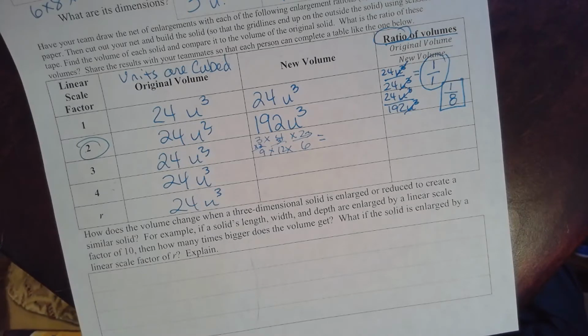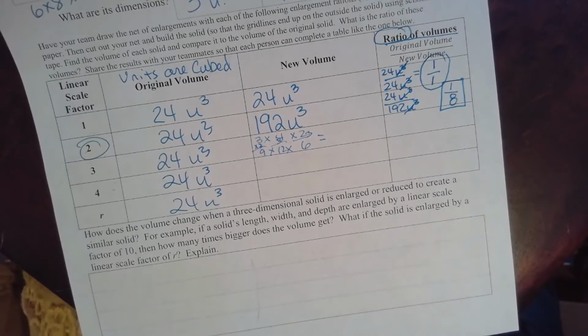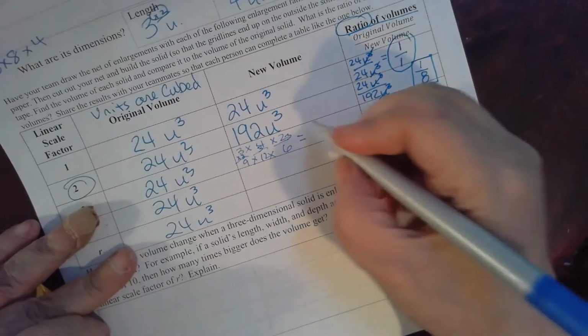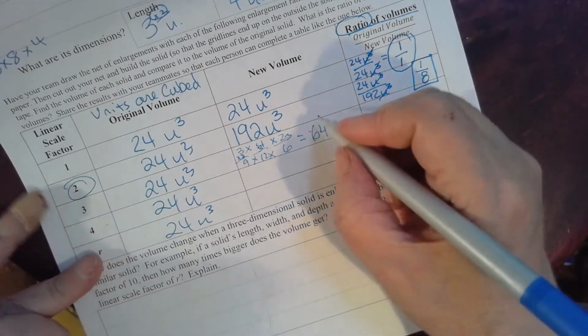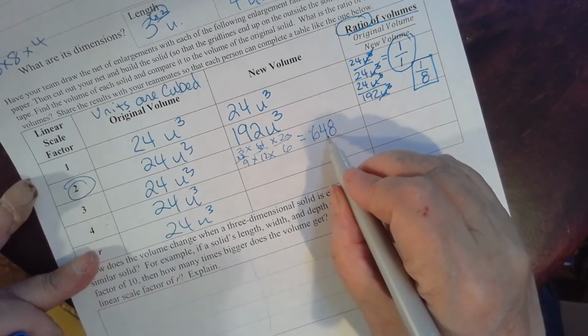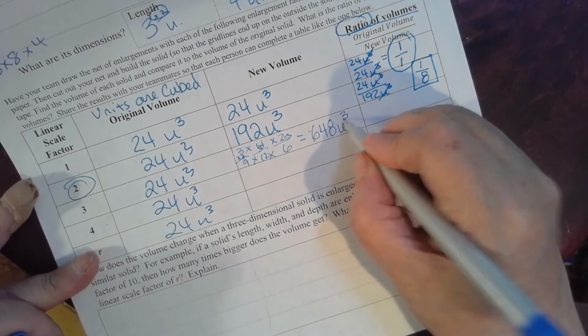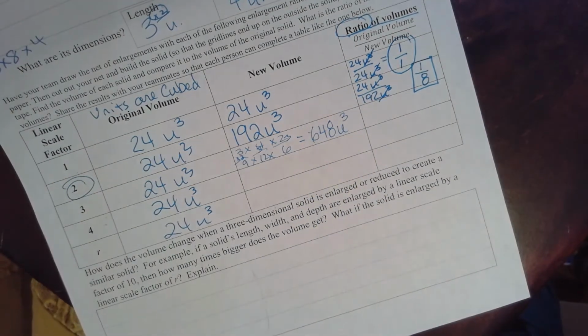So I'm going to take 9 times 12 times 6. And we're going to start to get some really big numbers here, because what we're doing really makes a huge difference. So suddenly my new volume, if I wanted to build this out of blocks, I would need 648 blocks just to make it.